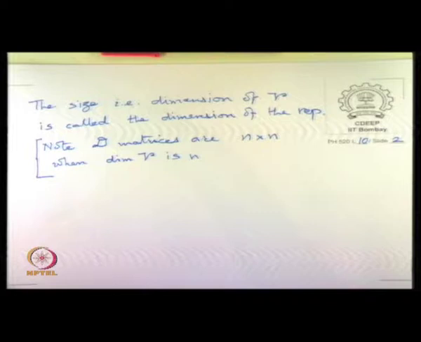Note, matrices D are of size n by n when the dimension of V is n. Okay. So an n-dimensional representation of a group means that you have n by n matrices. So actually n squared is the size of that linear space, but this is the size of the vector space.